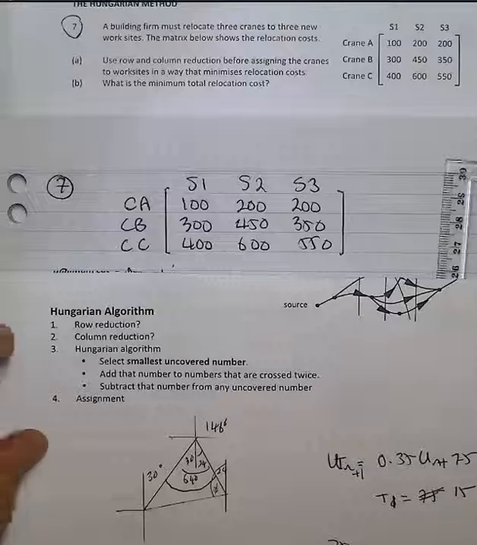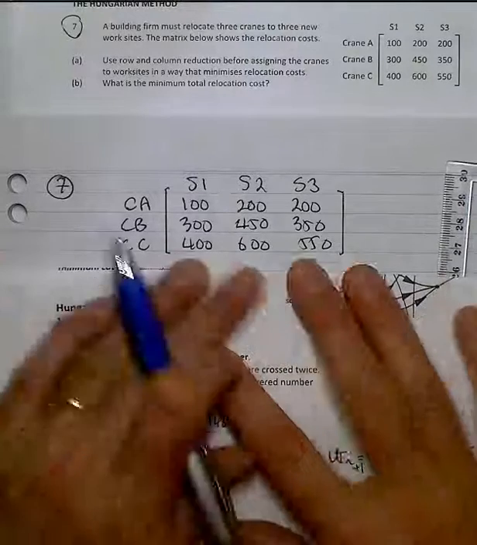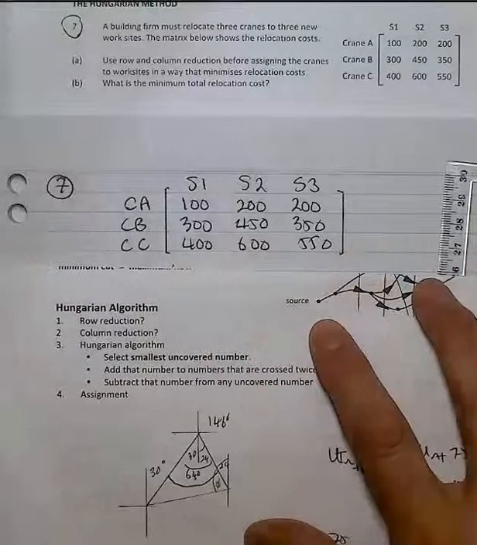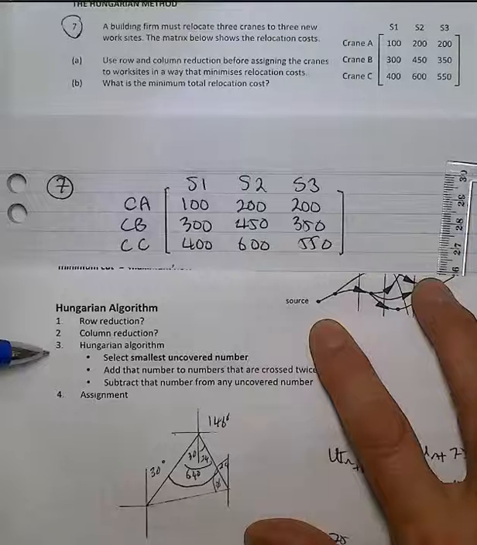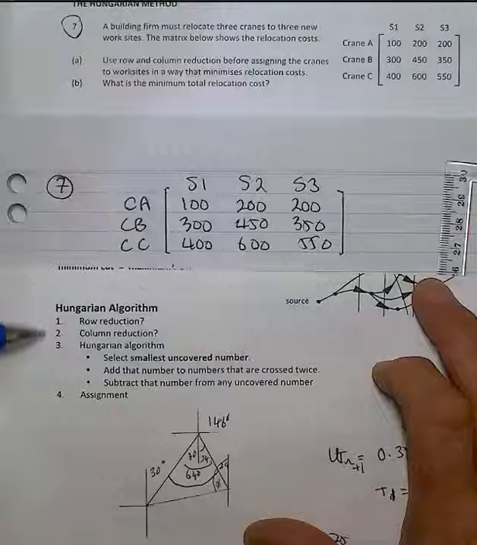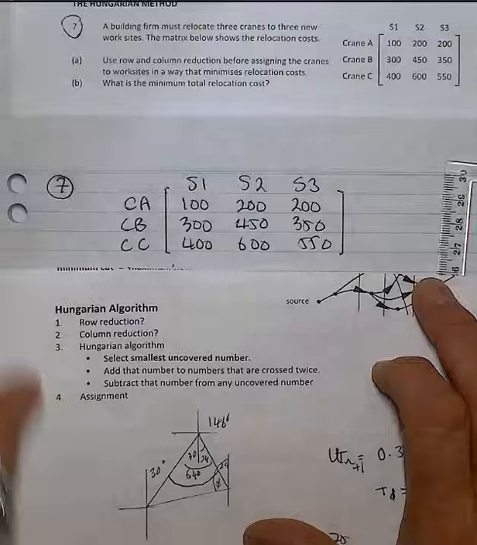Now, as you're doing this work, please note that not all the questions will involve all of 1, 2, and 3. But it is important that we know the process steps and also have this formula sheet with you as you do the questions.